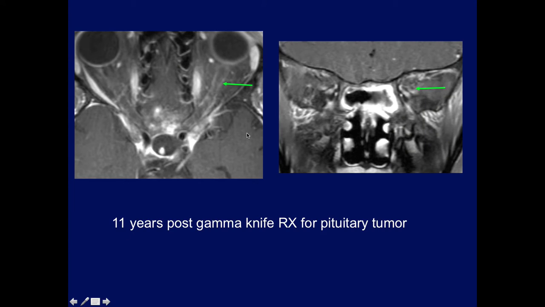Here was an interesting case. This patient had Gamma knife for a pituitary tumor 11 years prior to this study, and we can see on a follow-up study that there's enhancement of the sheath around this optic nerve, possibly some sequelae of the treatment or the radiation treatment. And again, we can see a little bit of enhancement around the optic nerve on the coronal plane.